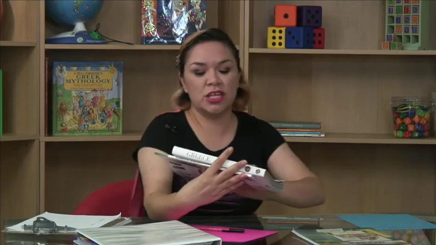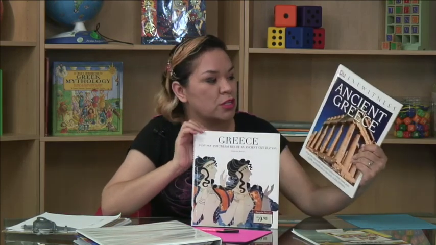These are some ancient Greece books that we got at Barnes & Noble's. Even if we didn't want to take them, if you go to Barnes & Noble's, you can use it as a field trip and just look at the books that they have. They'll go through books and look for things that they want to know.